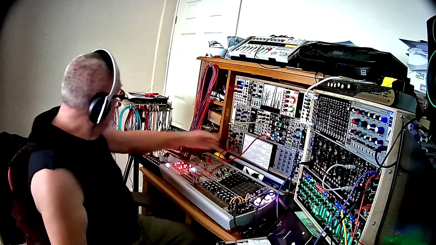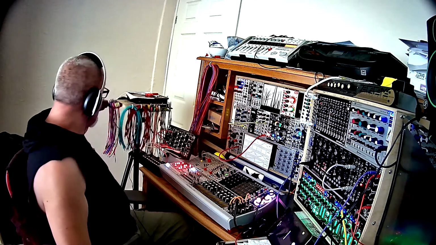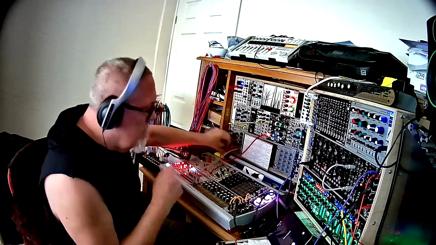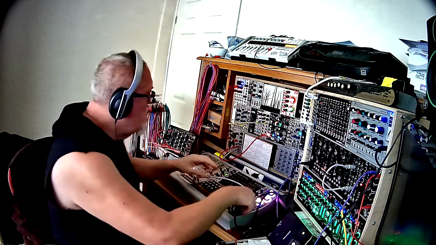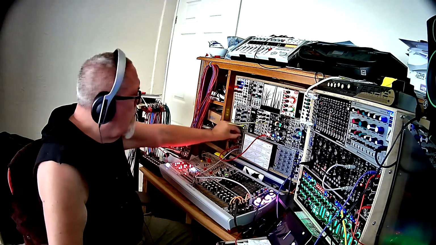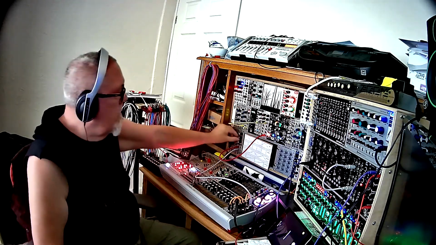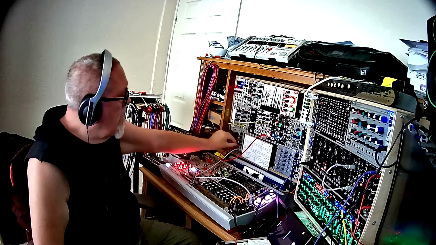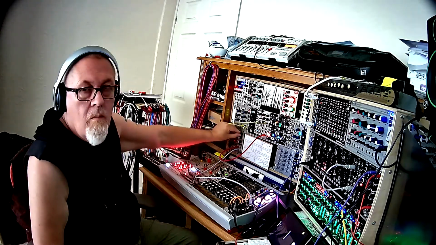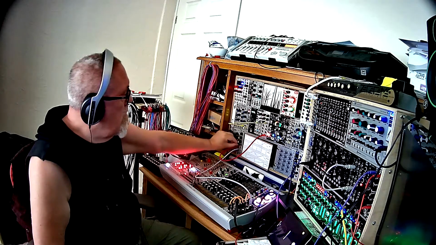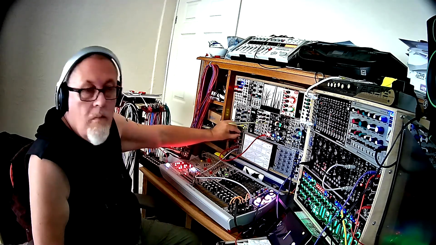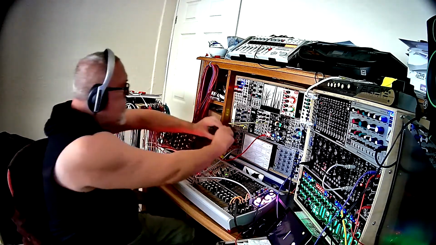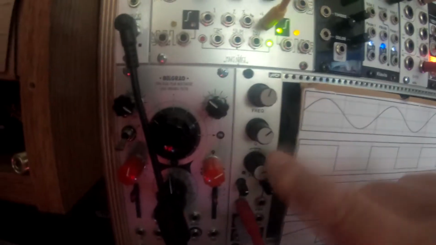Put it in the right one, it might help. We'll take the output and I'm going to get it plugged into this one on the right here.